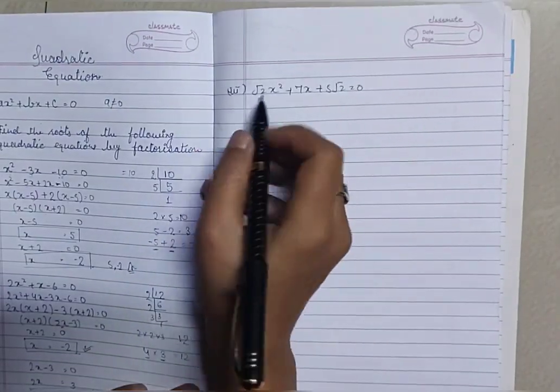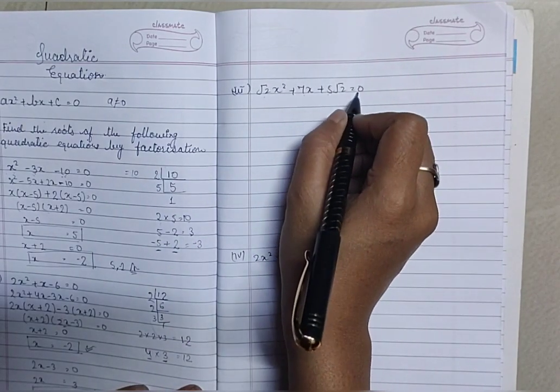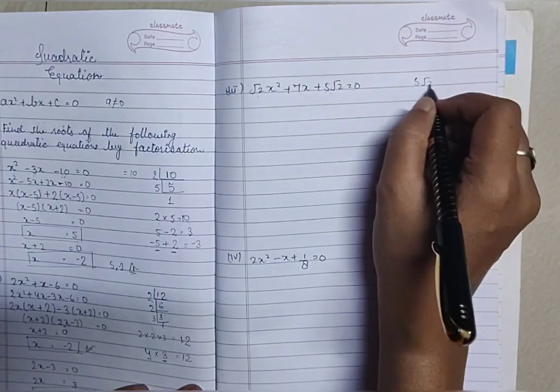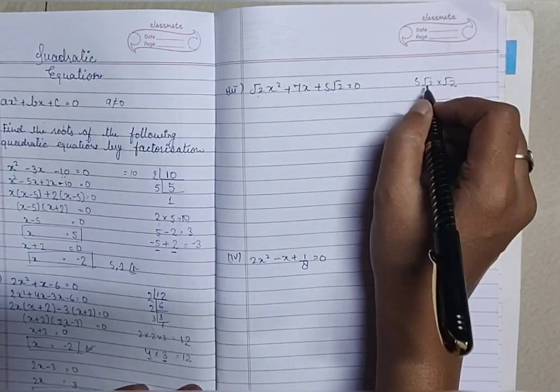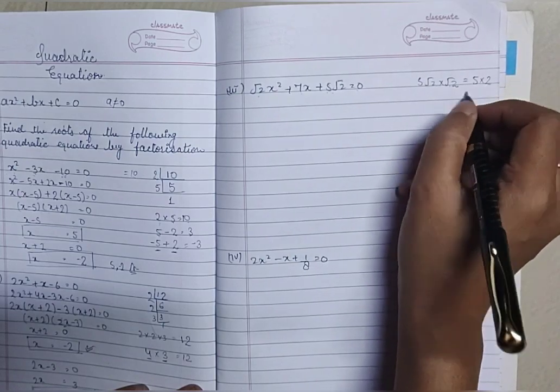Now come to the next question. The equation is root 2 x square plus 7x plus 5 root 2 is equal to 0. Simply we will multiply the first term and the last term. So here you can say 5 root 2 into root 2. Root 2 into root 2 is equal to 2, and 5 into 2 is equal to 10.